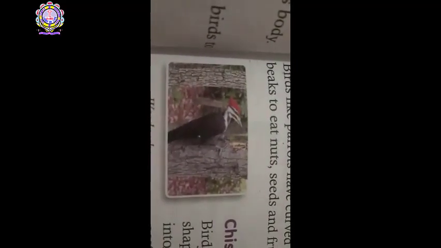Chisel-like beak. Birds like woodpecker have long chisel-like shaped beak. They use their beak to bore holes into the bark of the tree, to eat insects and make their nest. Woodpecker have chisel-like beak. This is woodpecker. Look at the beak. This type of beak is called chisel-like beak.